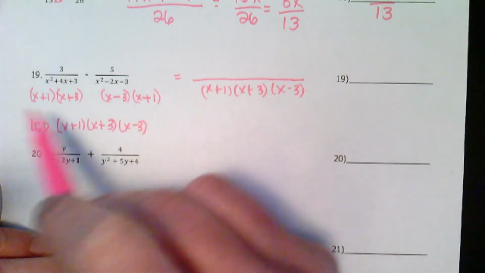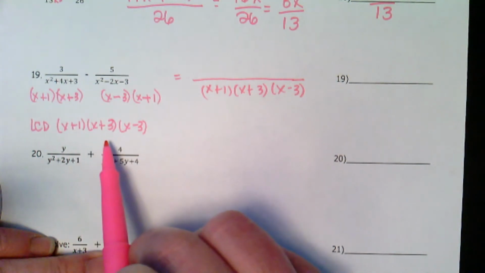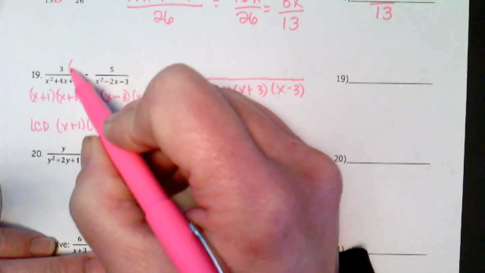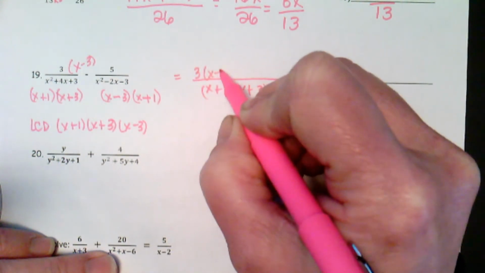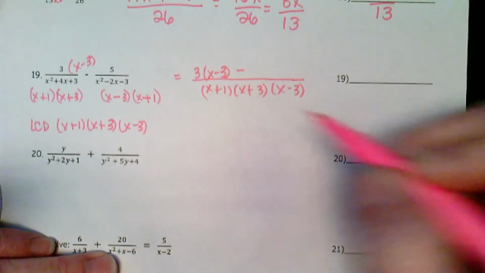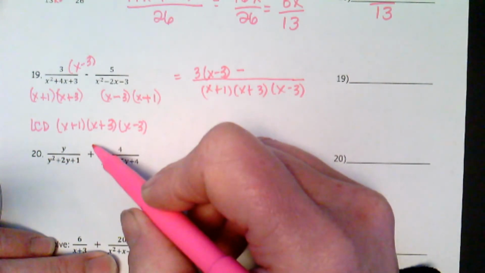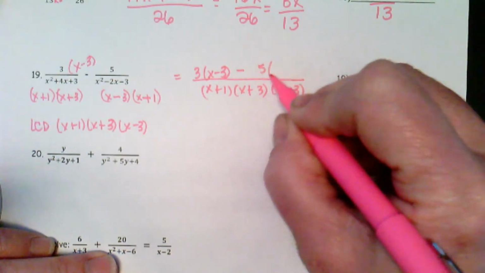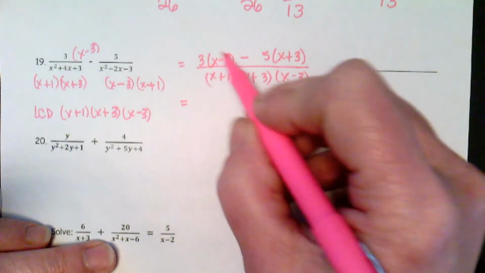Now how we do our top is what it's missing. So the first one was missing our x minus 3, so we're timesing this by x minus 3. So I'm just going to put it here for now. And then the second one is missing the x plus 3. So now I just simplify by distributing.